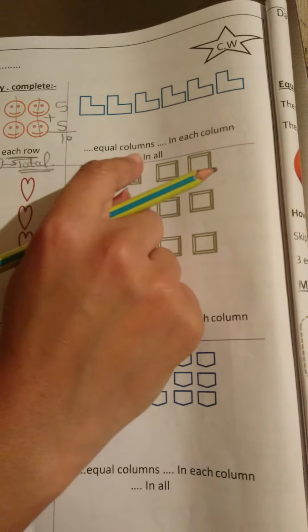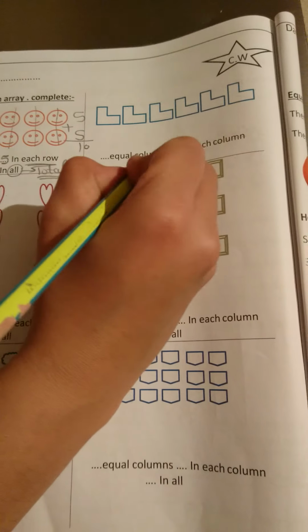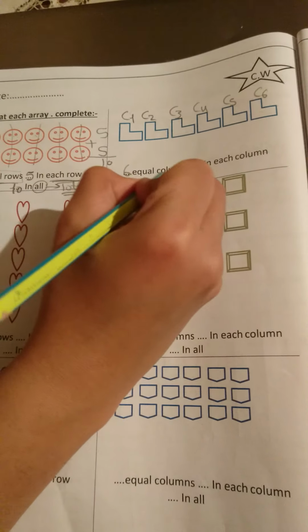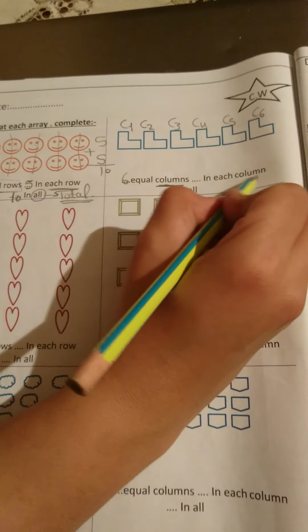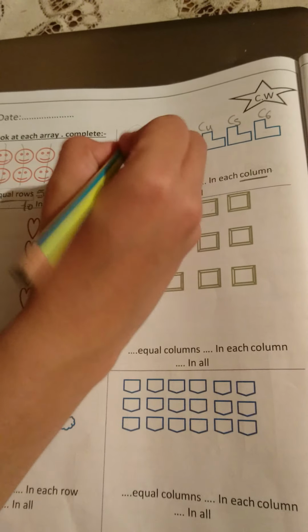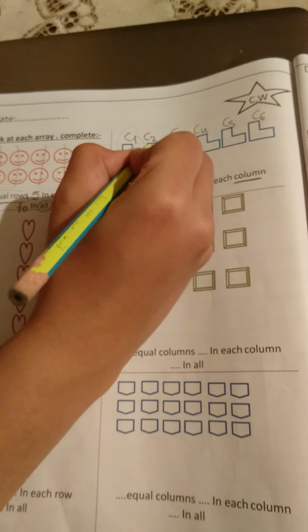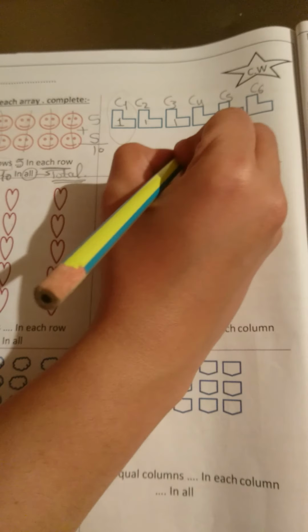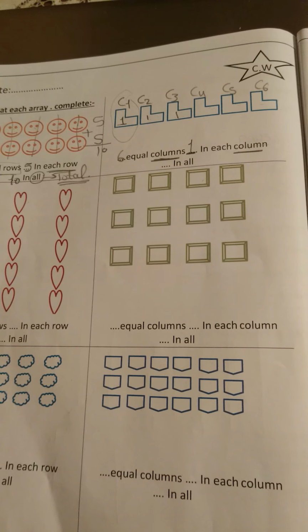Okay, here. How many columns? Let's number the columns. Column number 1, column 2, column 3, column 4, column 5, and column 6. So I have 6 columns. Each column has how many objects? That column has only one object, and that column has only one object. So each column has one object.